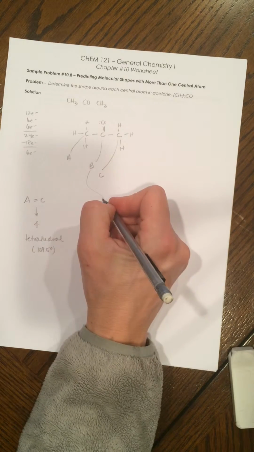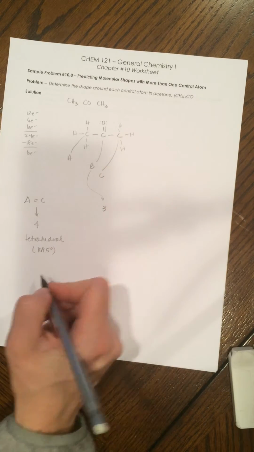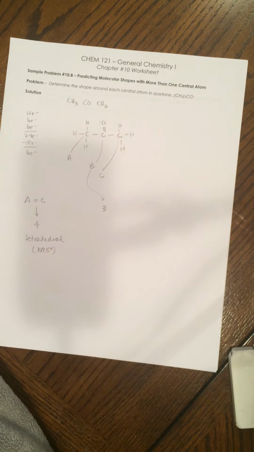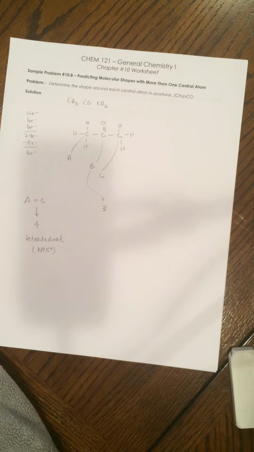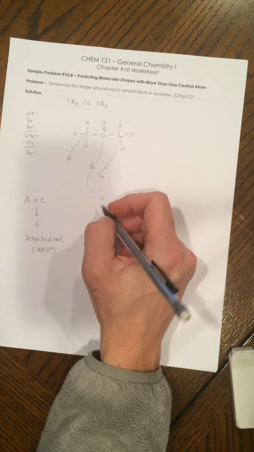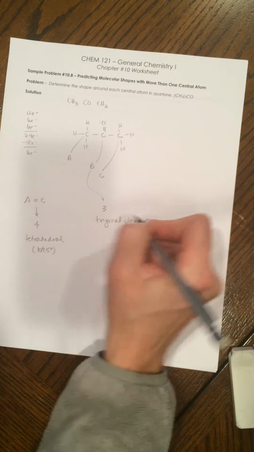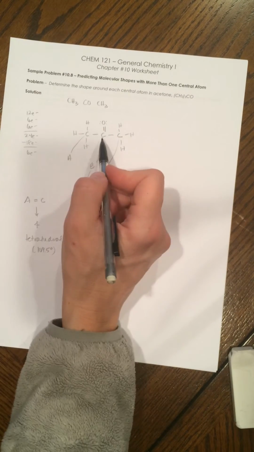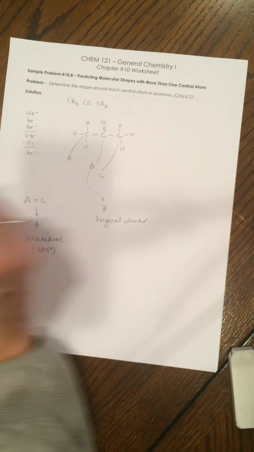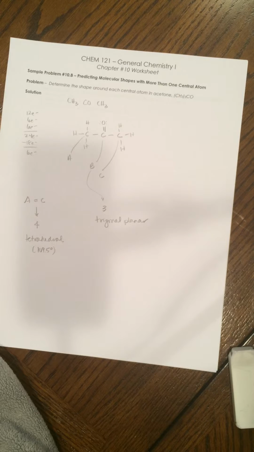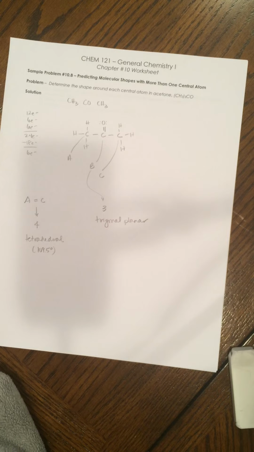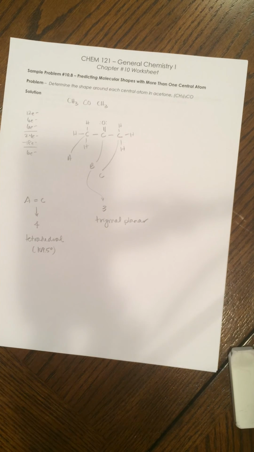Now, for our B case, we can see that the magic number is going to be 3. We've got 3 things surrounding it. Those 3 things also happen to be 3 atoms, so in that case we have trigonal planar for this carbon atom. Oftentimes, what we'll see with carbon atoms, because carbon doesn't like to have any lone pairs around it, is that whatever we figure out for the electron group arrangement is also going to be the molecular group arrangement and the molecular shape.